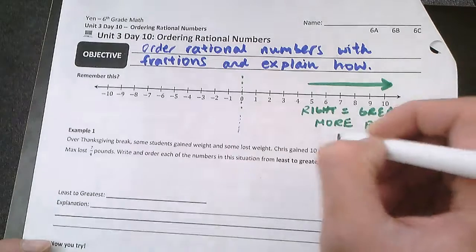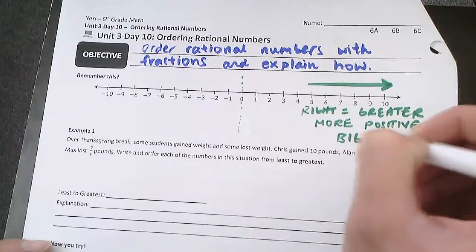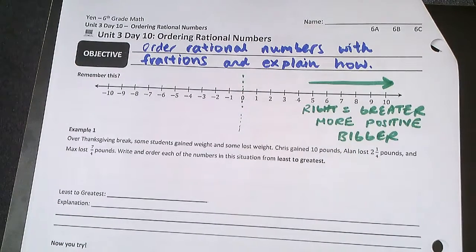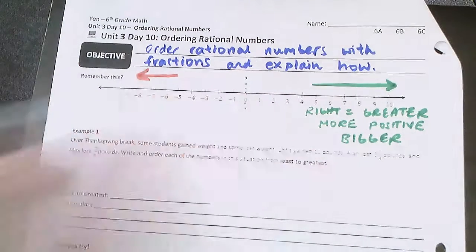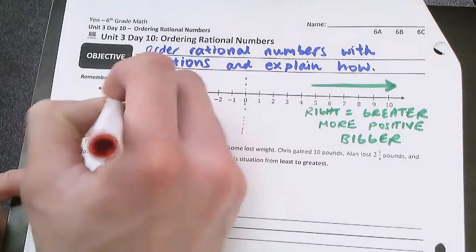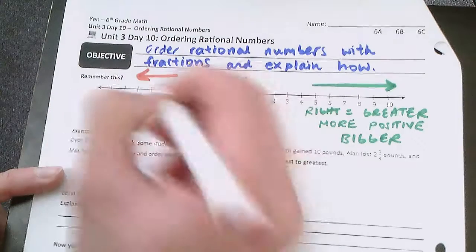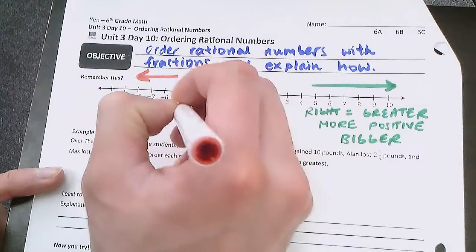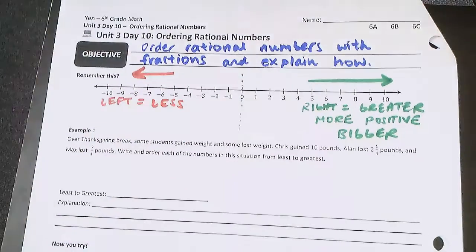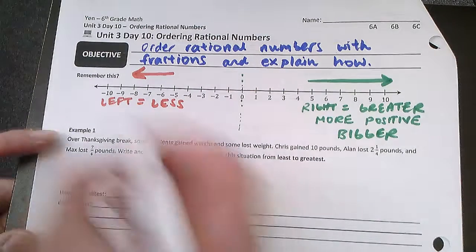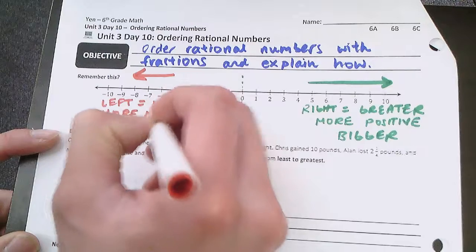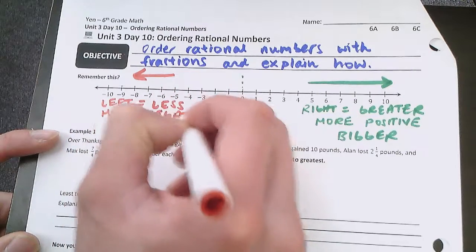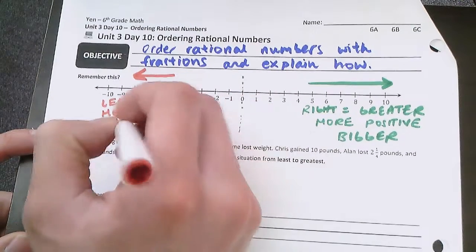So if you want, you can write bigger too. And as we go to the left, I want you to think that left is less, and the numbers become more negative and smaller.